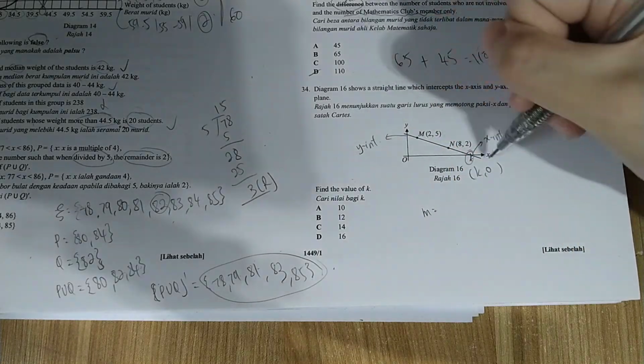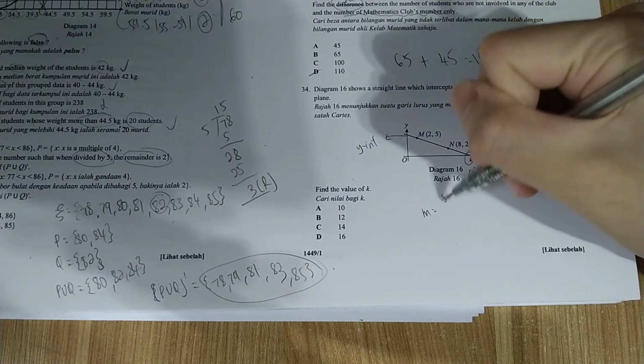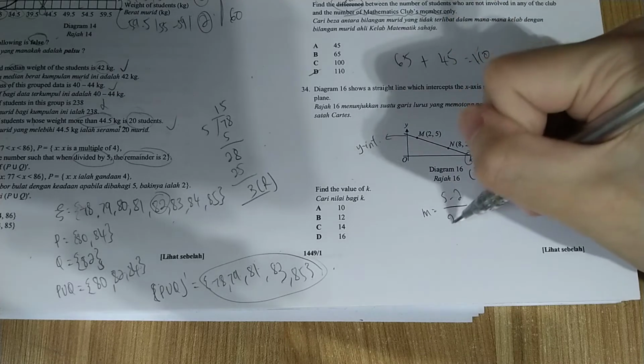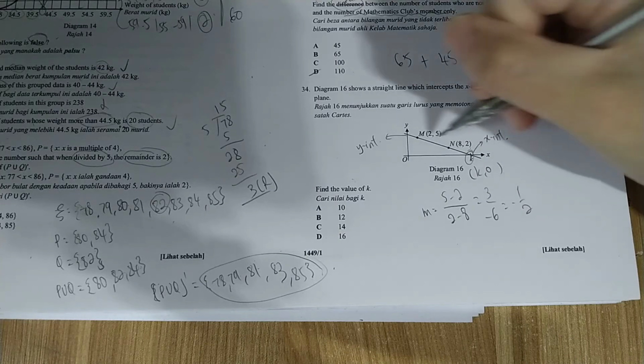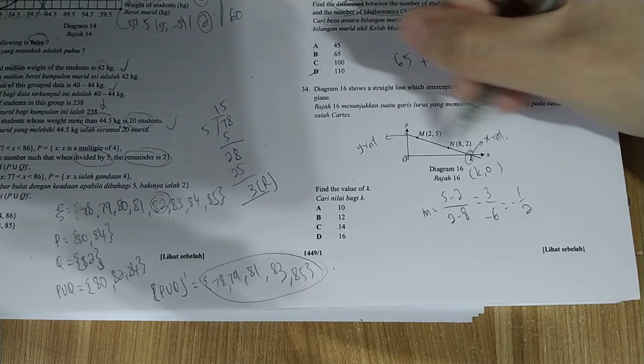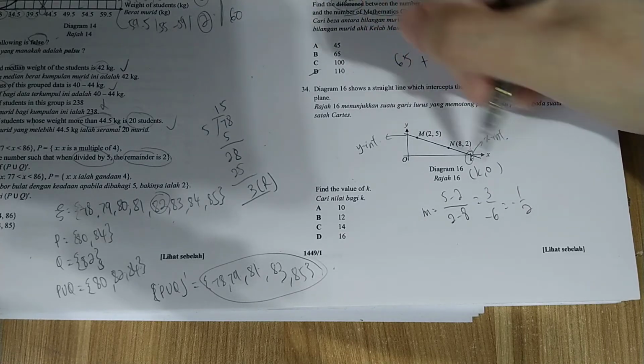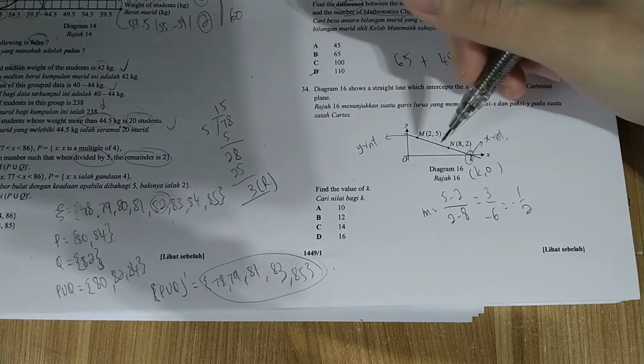So how to find the gradient of this line? First of all, you take 5 minus 2 over 2 minus 8 first. So you get 3 over negative 6. So it's negative 1 over 2. But this is a straight line. It means that all these points on this line will be collinear. They will be on the same straight line.